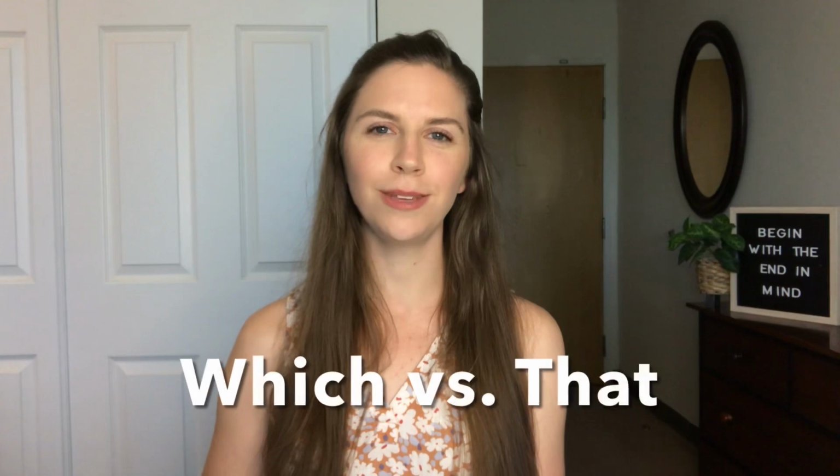But than is specifically a conjunction, and it is going to be used just to compare things. So if you are comparing something, more likely than not, you'll be using than, T-H-A-N, and then is going to be an adverb. Also understand how to use which versus that.